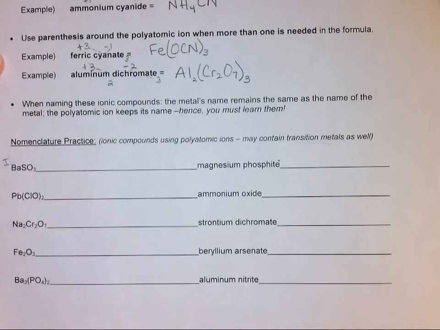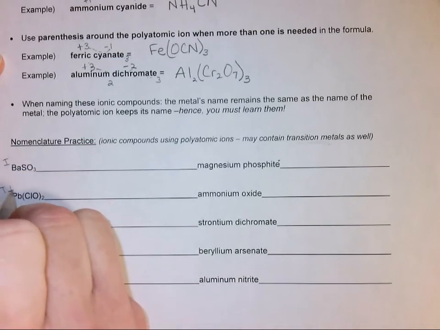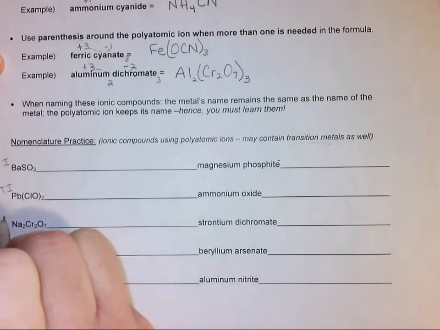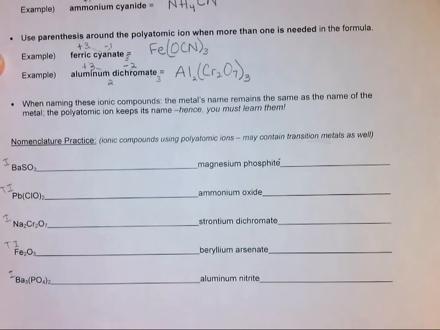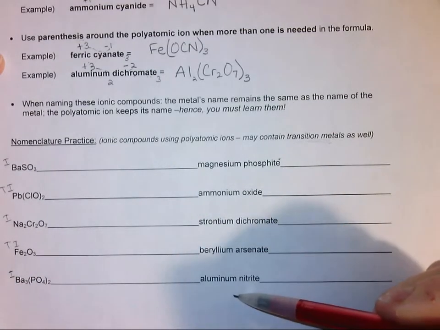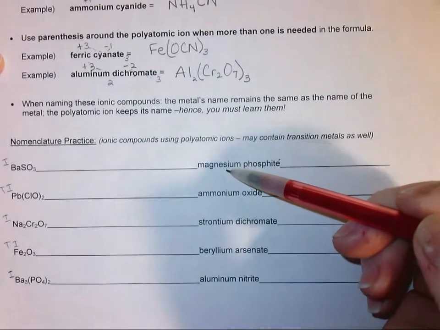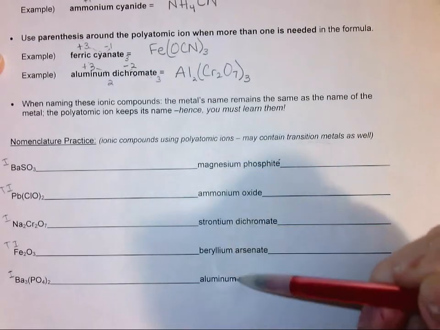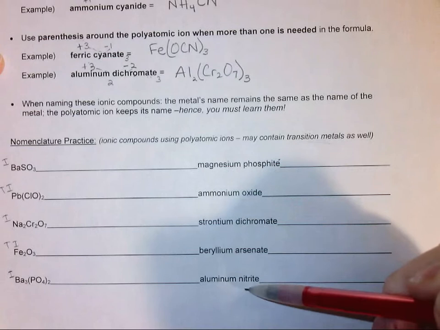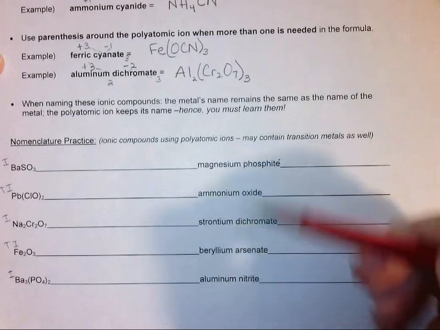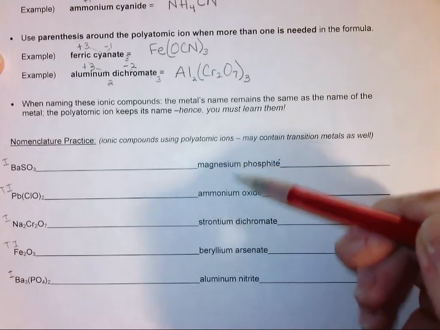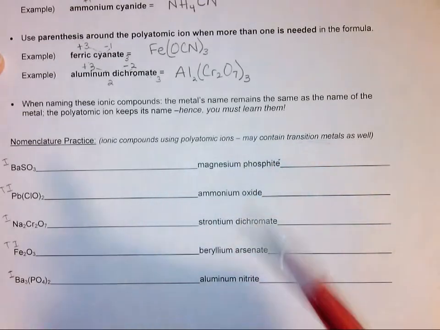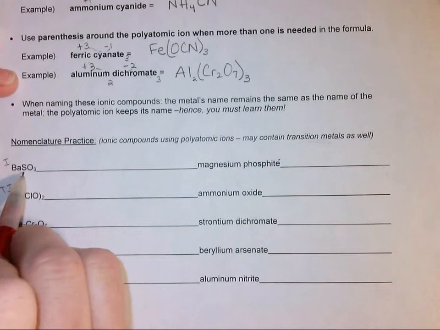Barium is a regular metal. Lead is a transition metal. Sodium, normal metal. Iron, transition metal. Barium is a normal metal. On the right-hand side, I don't have to worry about whether it is a transition metal or not because the charge would be given to me in the name if it were, and none of these are. All of these are monatomic ions with no other charge than what they have normally. So let's look at the examples.